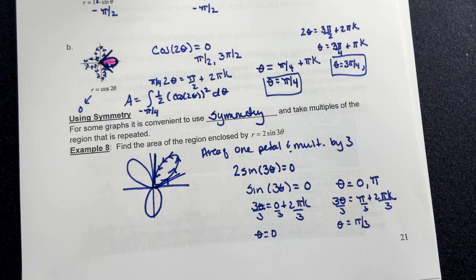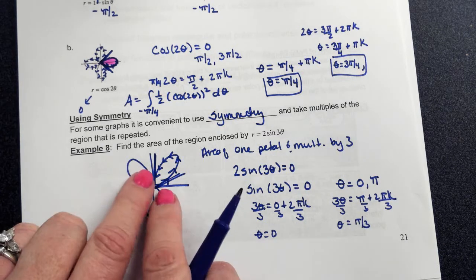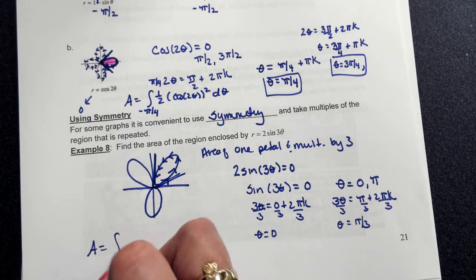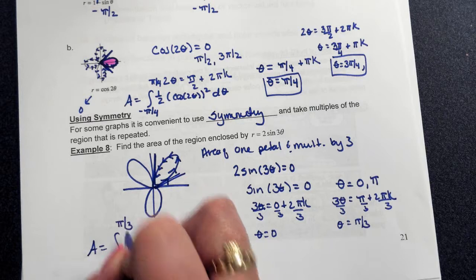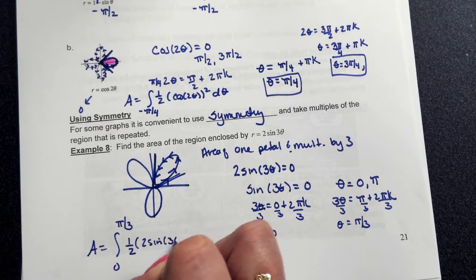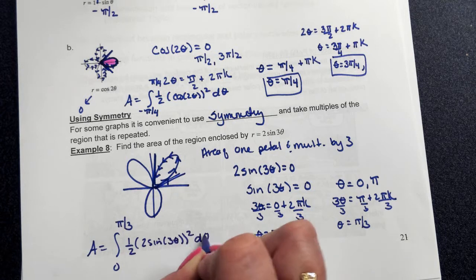So what do you think your bounds are going to be? Your bounds are going to go from where? Look at your theta values you got. Theta is going to be what? Again, I'm only looking at the angles in quadrant 1. 0 to pi over 3. So your area is going to go from 0 to pi over 3, 1/2 times your 2 sine of 3 theta squared d theta.